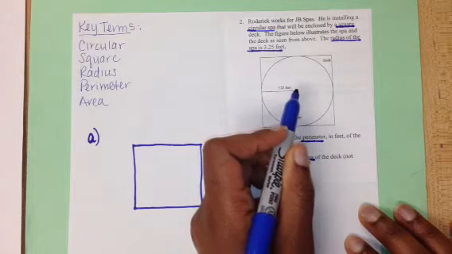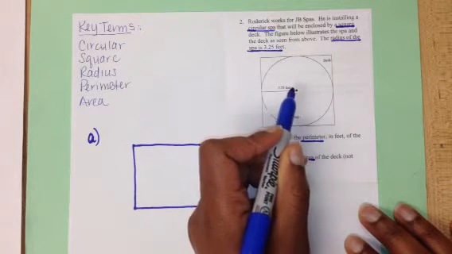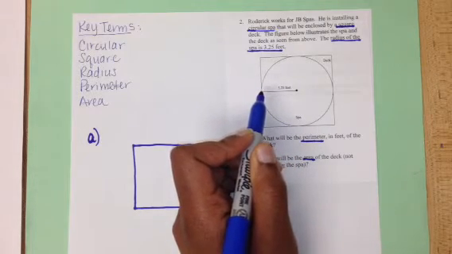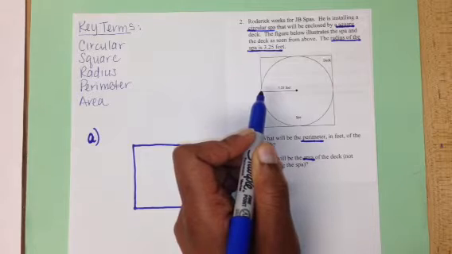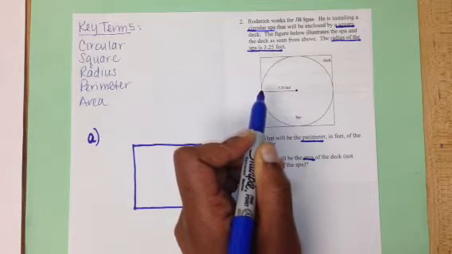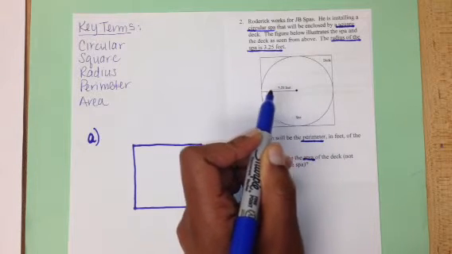So if we remember the definition of radius, radius is the distance from the center of a circle to one point on the circle. So since we have a point on the circle here, and this point is also on the square, we know that the distance from one point of the square to the center of the square is 3.25 feet.